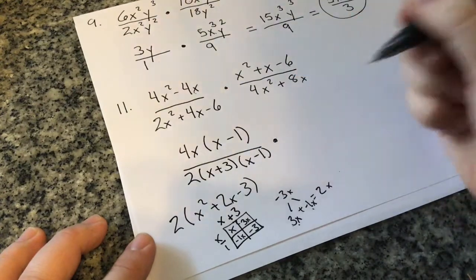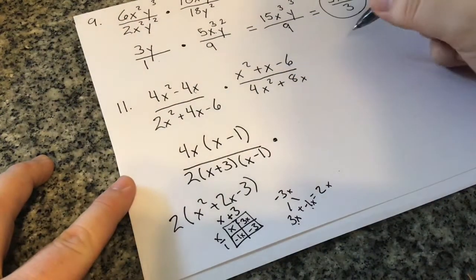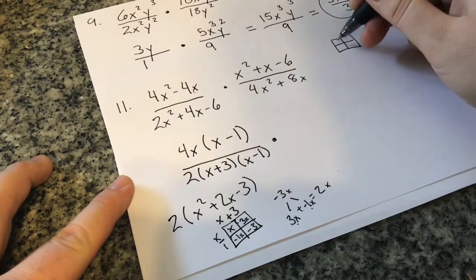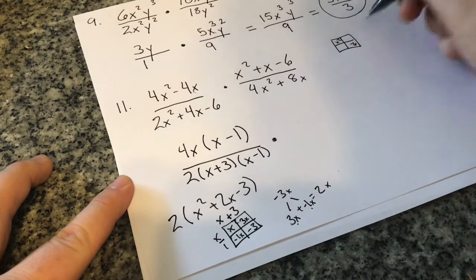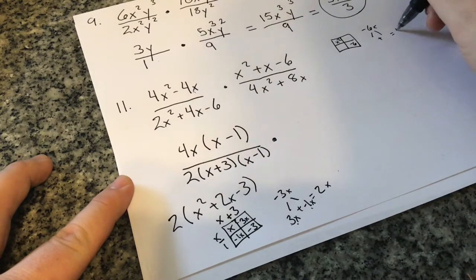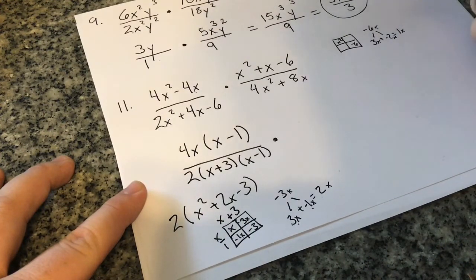All right, so I've simplified one of them. I'm going to go ahead and simplify the other one here. The top side is going to box method. X squared, negative 6. Factors of negative 6x that add to equal 1x is going to be 3x and negative 2x.